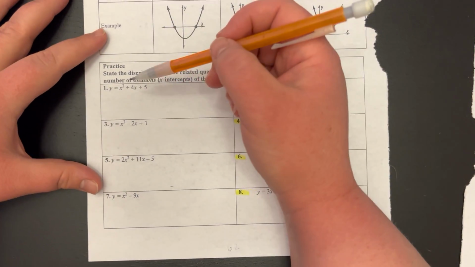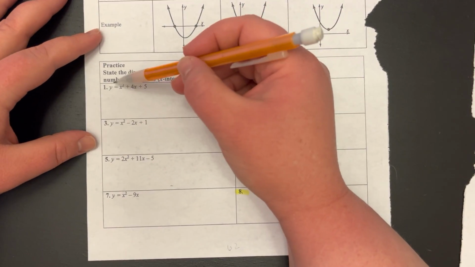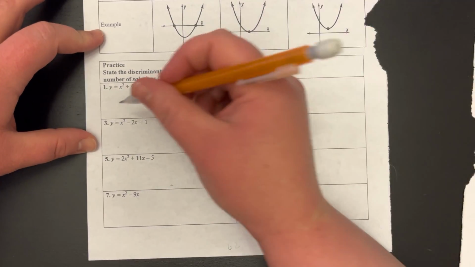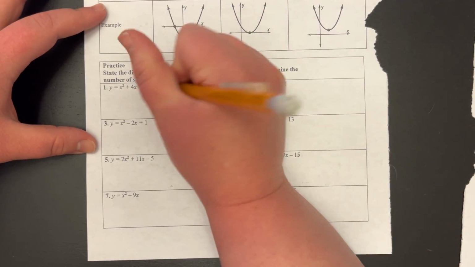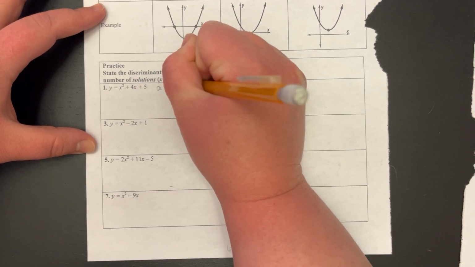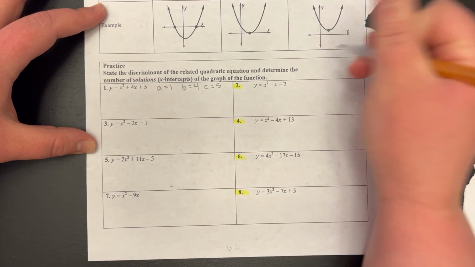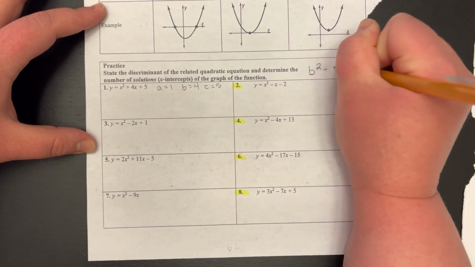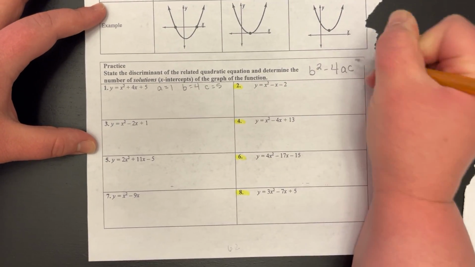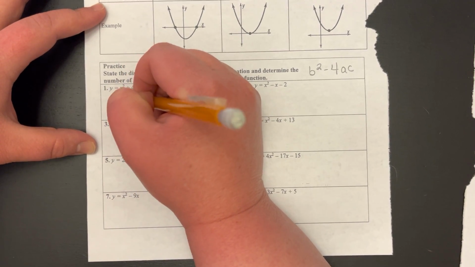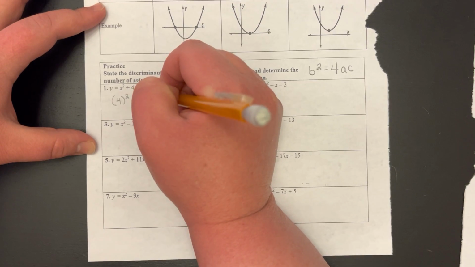All right, so let's practice finding the discriminant. So first, you want to make sure that it's equal to 0, or in this case, equal to y, meaning all of your x terms are over on the right side, which they are. So now we need my a, which is 1, b is 4, and c is 5. Now the discriminant formula is b squared minus 4ac. So I'm going to have 4 squared minus 4 times 1 times 5.